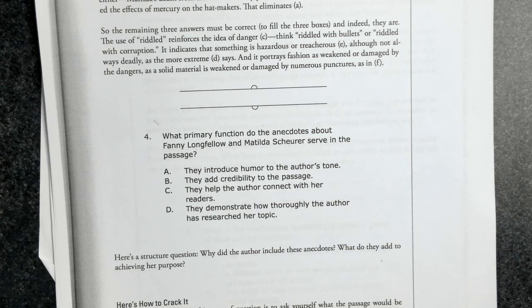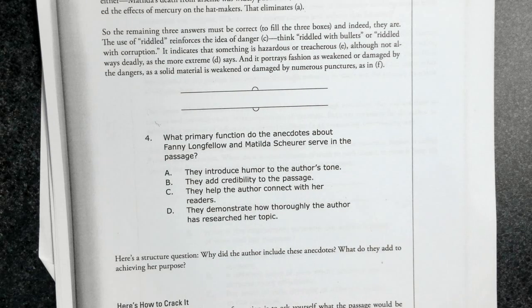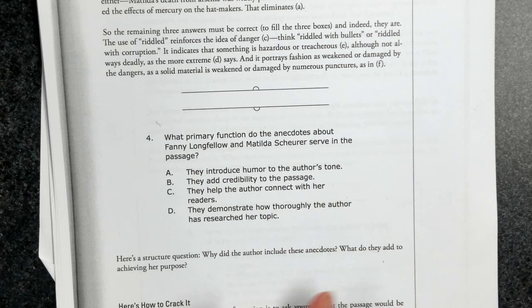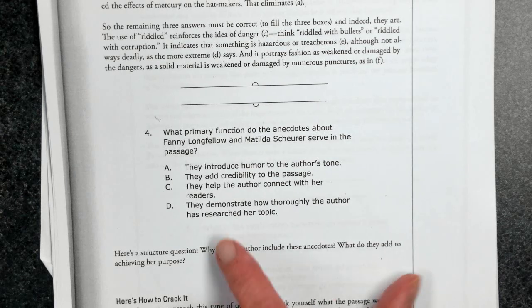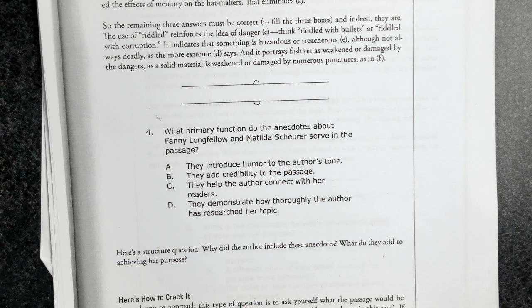B is a good one. They add credibility. C, I don't think so. Help the author connect with her readers. The whole thing does that. The whole thing does that. Okay. B and D are the best ones. Okay. They demonstrate how thoroughly the author has researched her topic. I'd go with B. They add credibility. Like they add more of an emphasis on how dangerous these are because of real life stories.